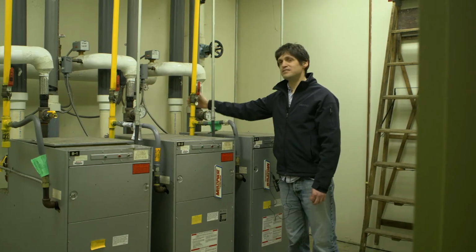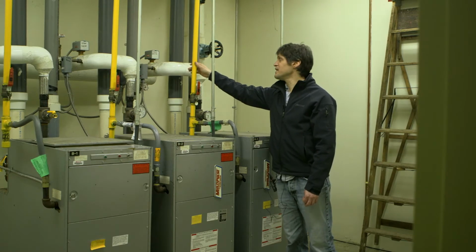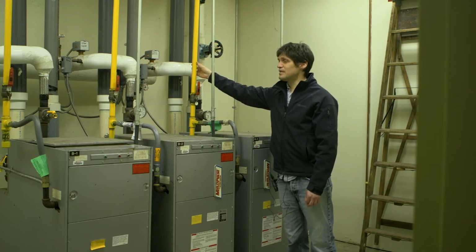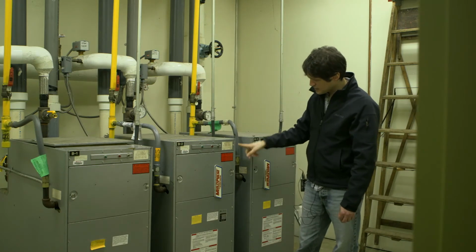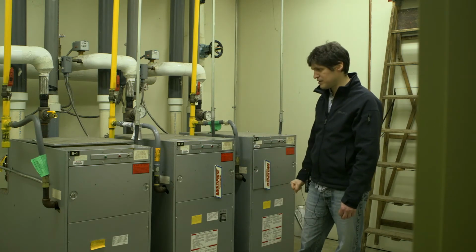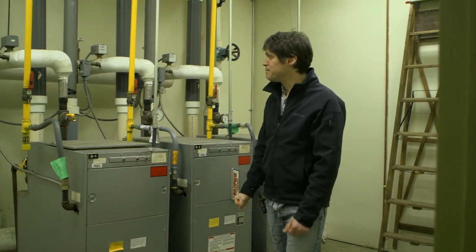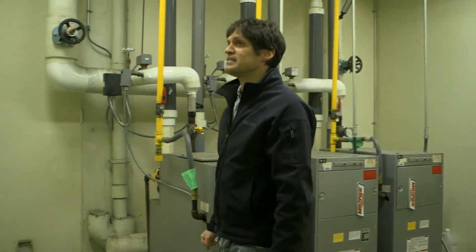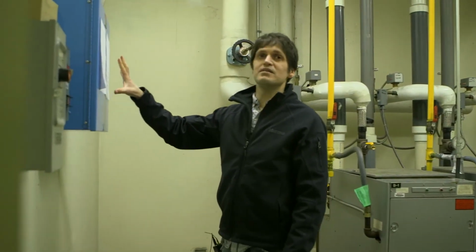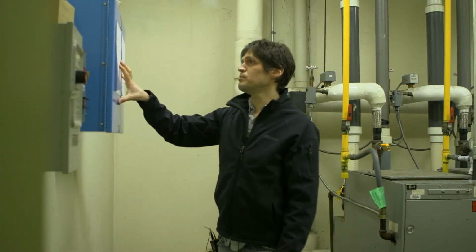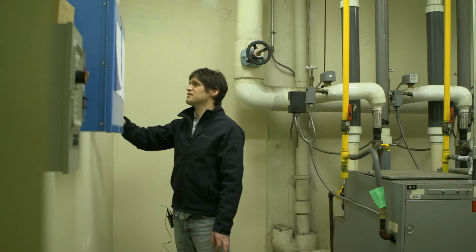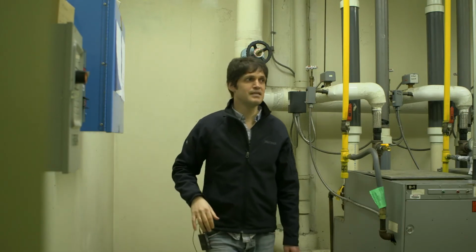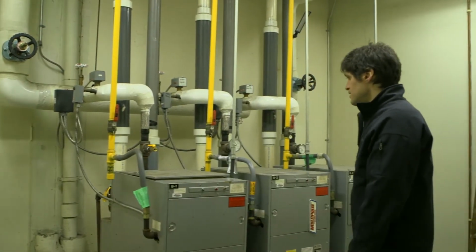Gas lines are typically, or should be, colored yellow. So that's basically the gas supply to the burner, which sits in front of the boiler. And another thing we can see here, which you'd usually see in a boiler room, is the control panel for that boiler and some control drawings that may give you a very good understanding of how these boilers are controlled.